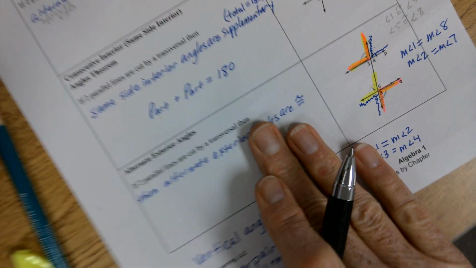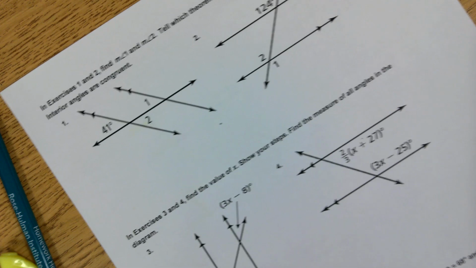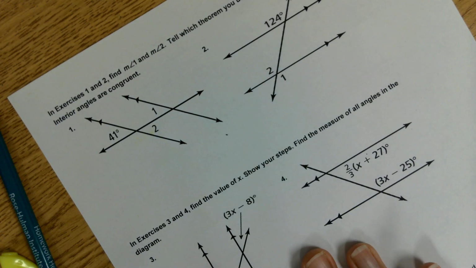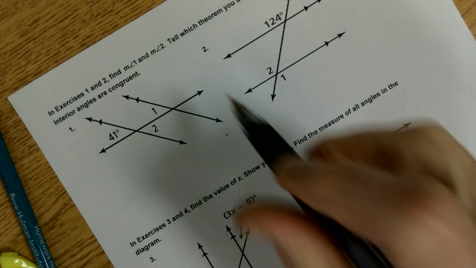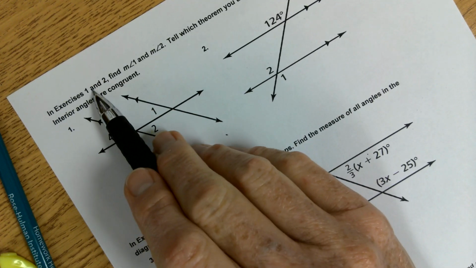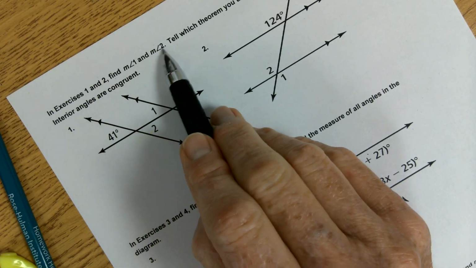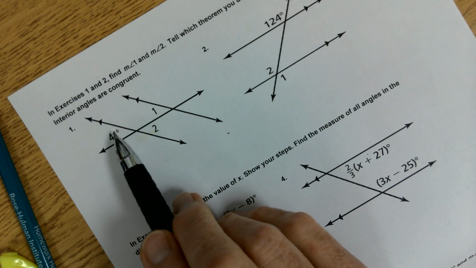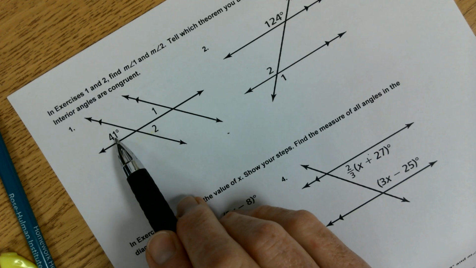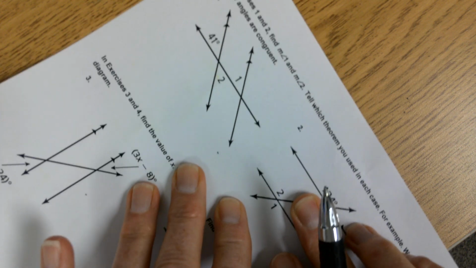When you flip the paper over, you have practices that we'll do together. So in this one, it says find the measure of angle 1 and the measure of angle 2. You might want to turn your paper this way, if that helps you.